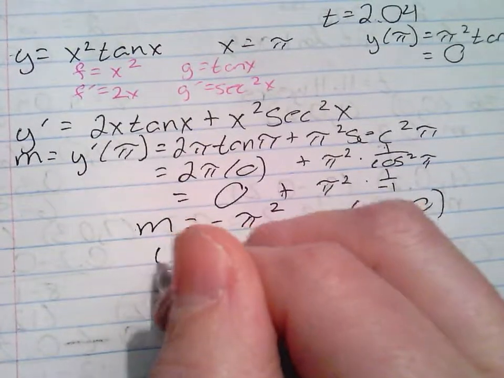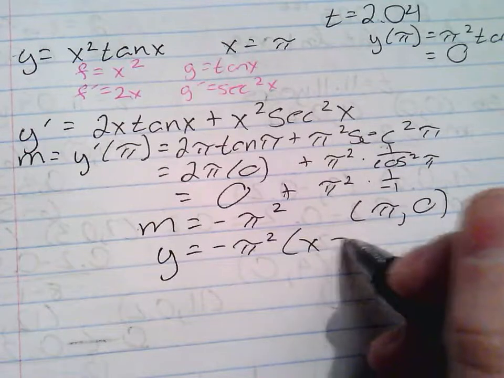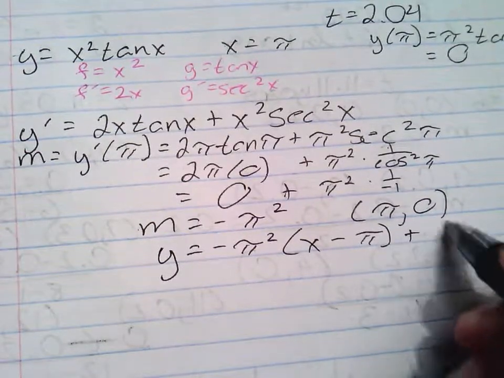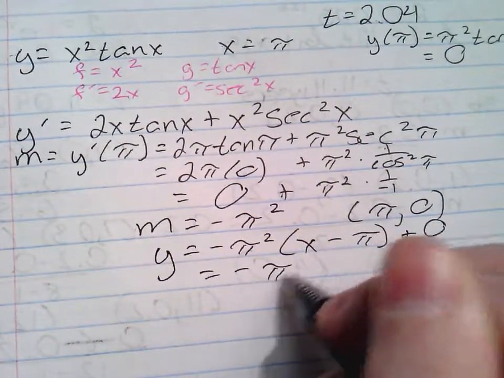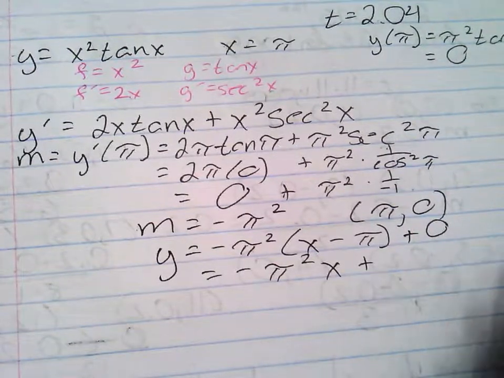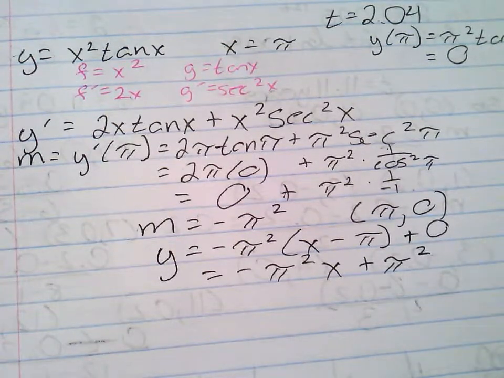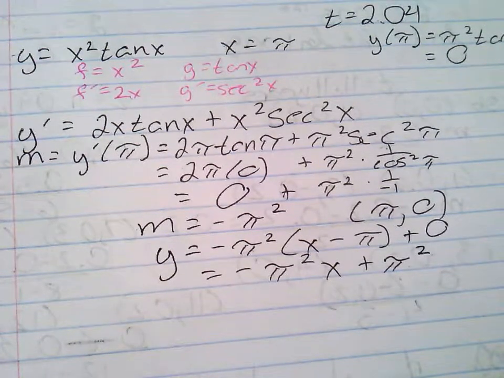In slope-intercept form, you get y equals m times x minus pi plus 0, which is negative pi squared x plus pi squared. Okay, and there's your equation of the tangent line.